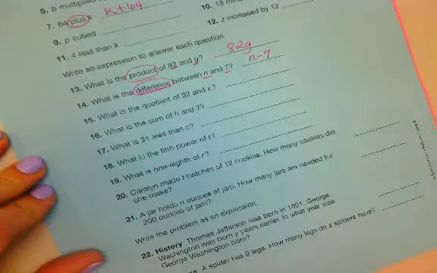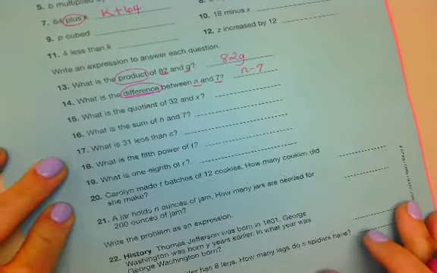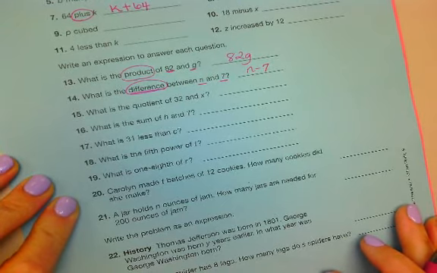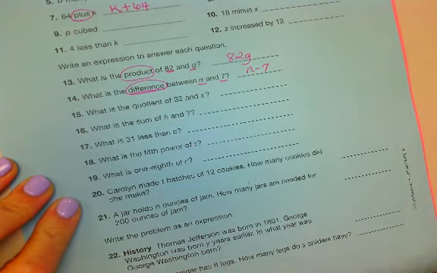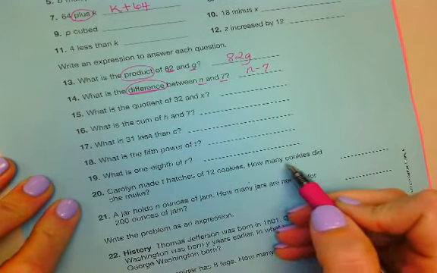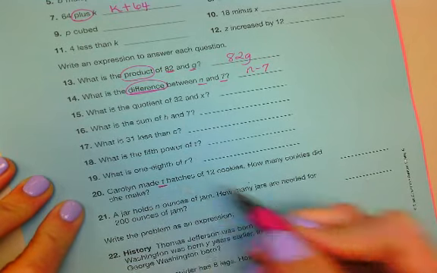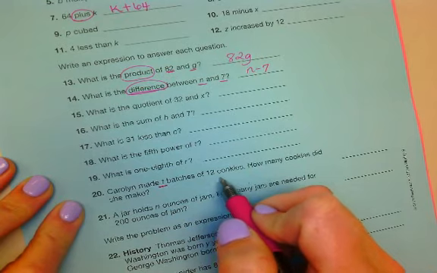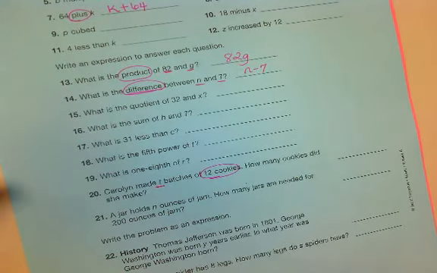I'm just trying to see if there's any other ones we might look at. Okay, let's look at number 20. These are going to be some word problems you might see every once in a while that you might have to match an expression to. So let's take a look. Carolyn made t batches of 12 cookies. How many cookies did she make? Well, she made t batches of 12 cookies. So how many did she make?